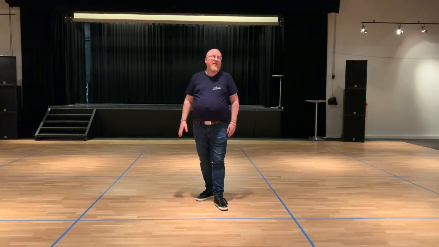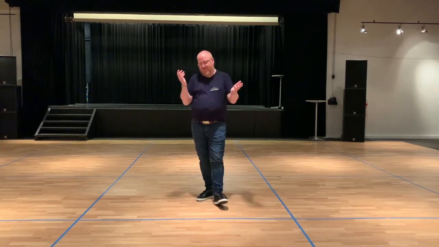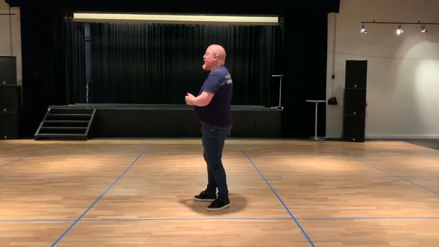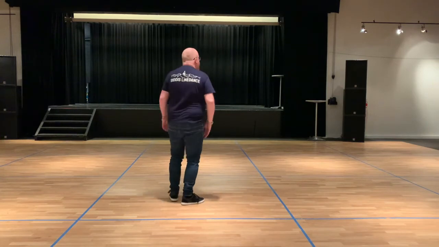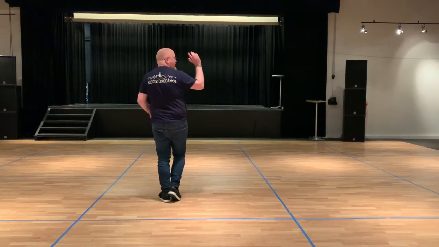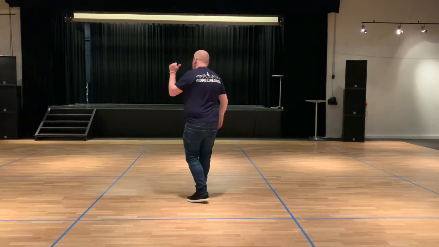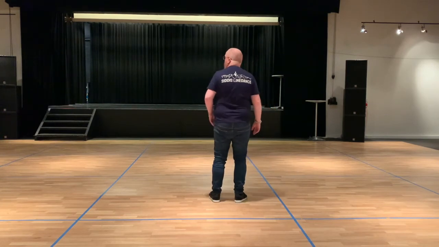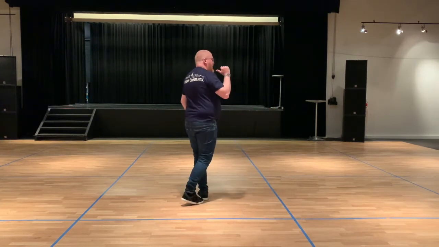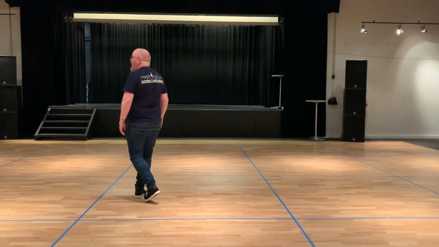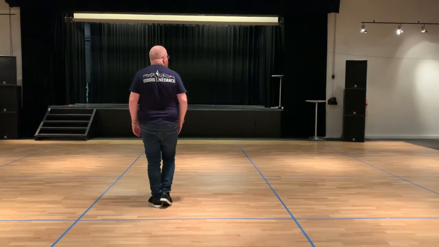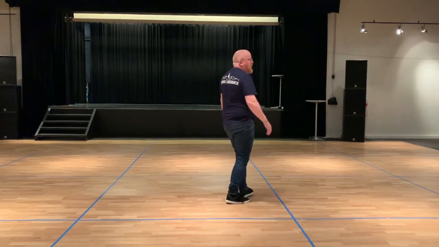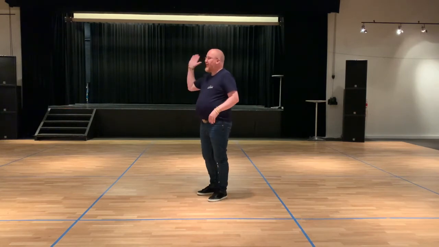Okay, weave. The weave is more versatile, or you can do more variations with a weave than with a vine, in my opinion. A normal weave to the right is: to the right, cross behind, to the right, cross in front. And then to the left, cross behind, to the left, cross in front. The counting on the weave is 1, 2, 3, 4. That's a normal weave. But a weave could be indefinite.